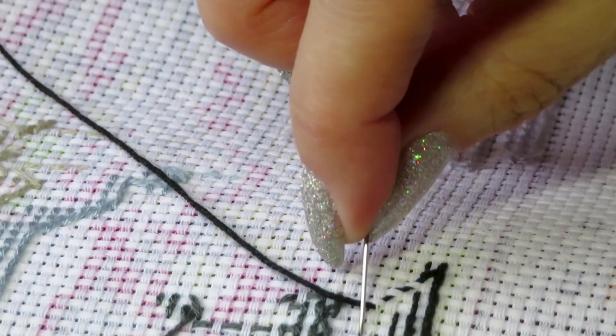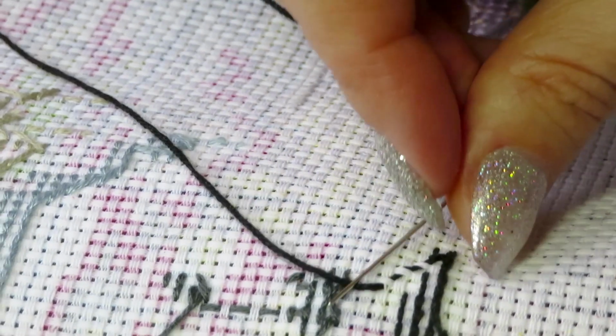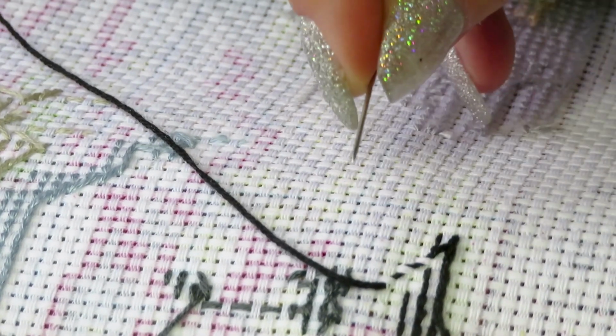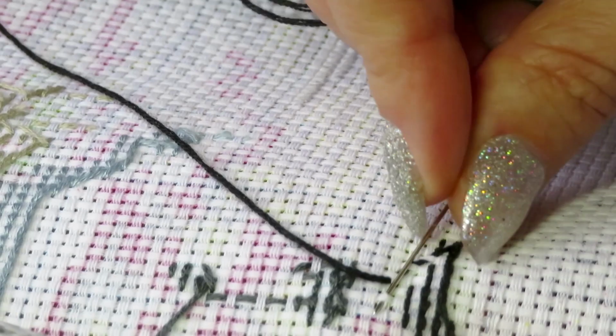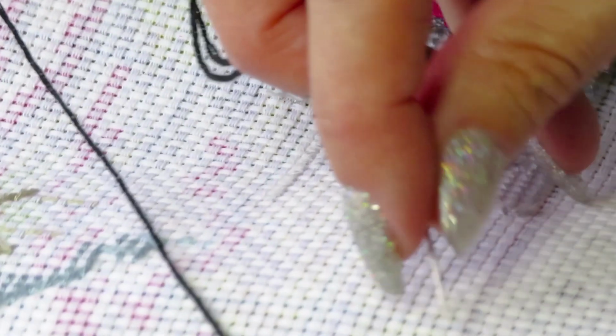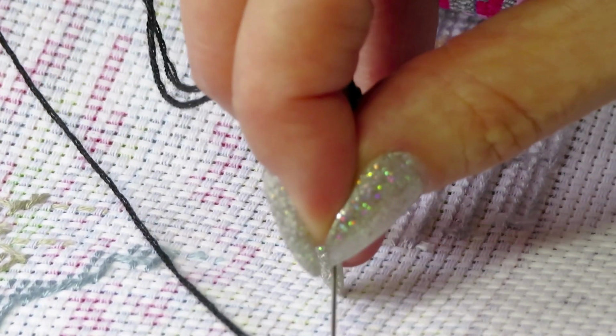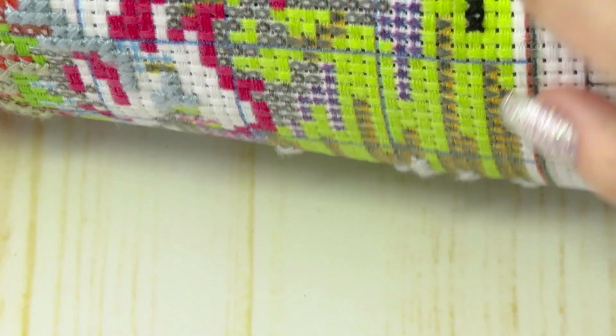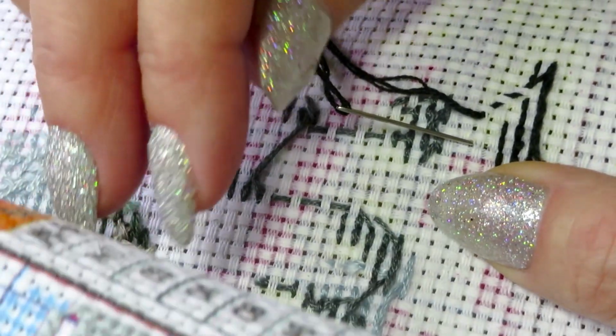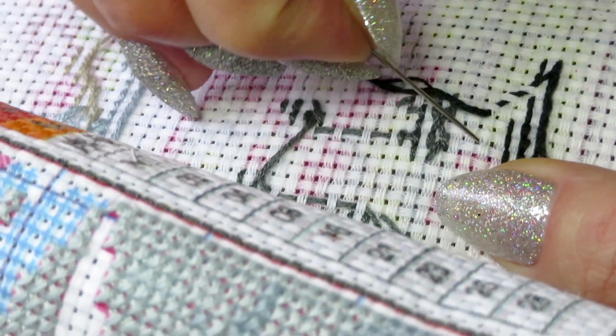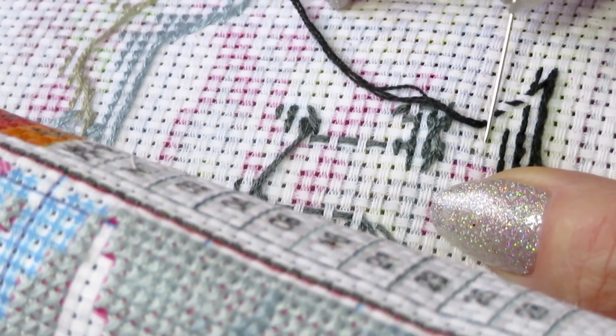To the point where I think I need one more time. Where was it? Let me just check where I am. No, one missed. Yeah, so that's where I have to go, so I can weave one more time through this.